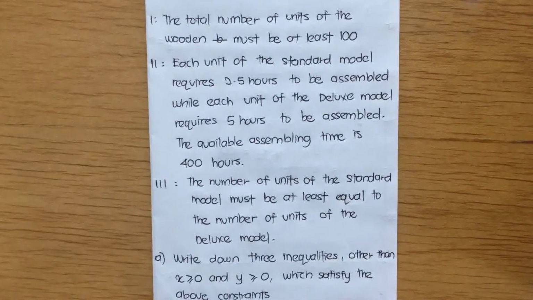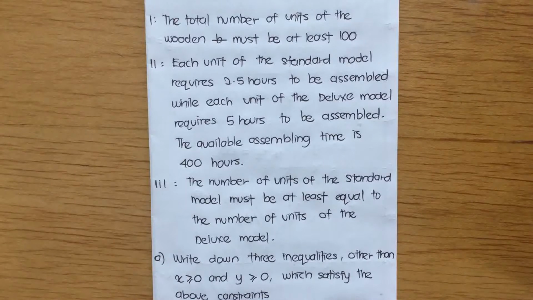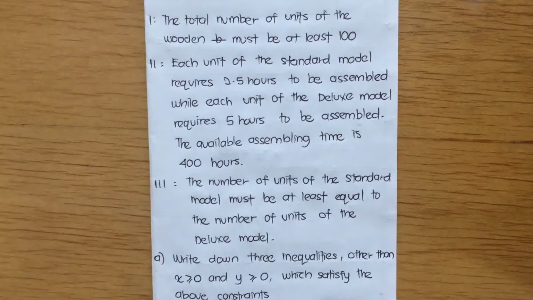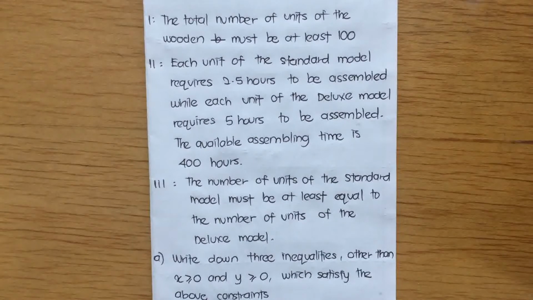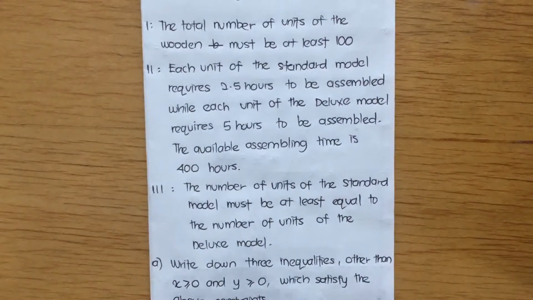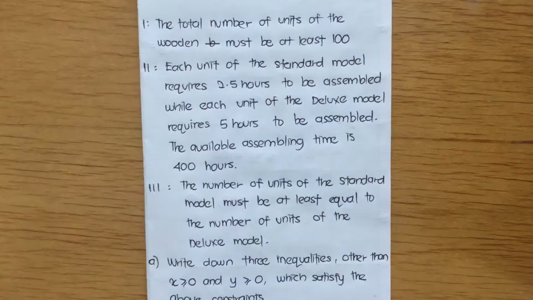The total number of units of the wooden must be at least 100. Each unit of the standard model requires 2.5 hours to be assembled, while each unit of the deluxe model requires 5 hours to be assembled. The available assembling time is 400 hours. The number of units of the standard model must be at least equal to the number of units of the deluxe model. So these are the respective 3 constraints, guys. Continue to read the remaining question.